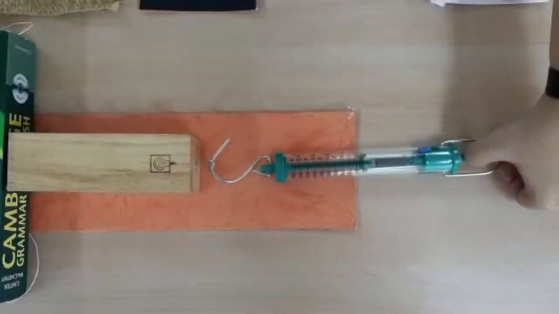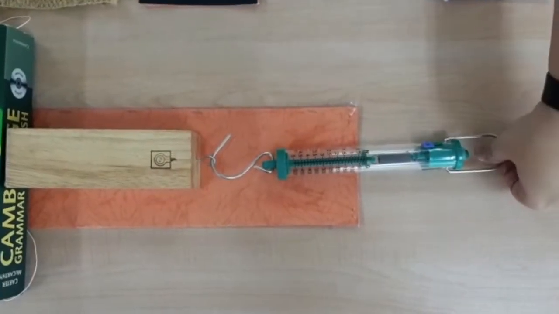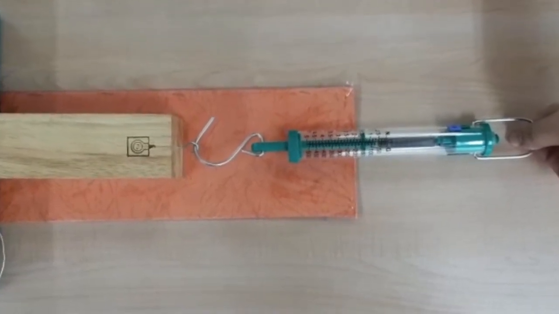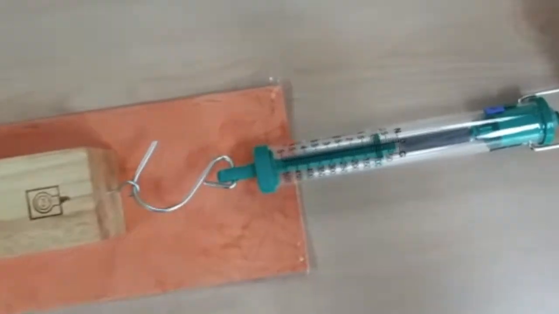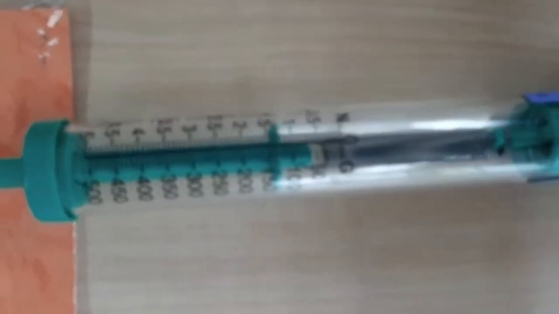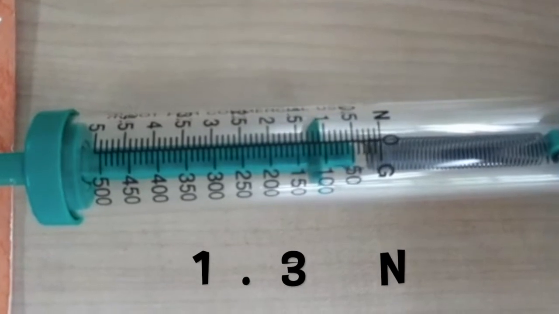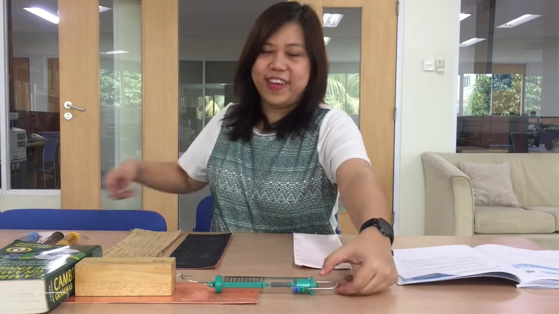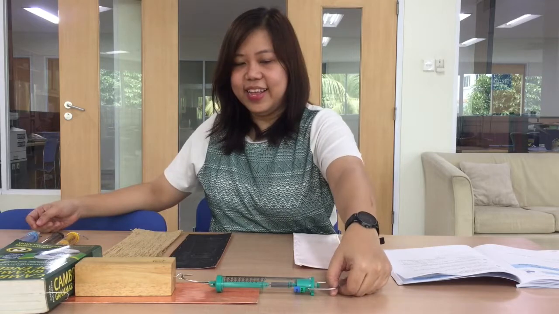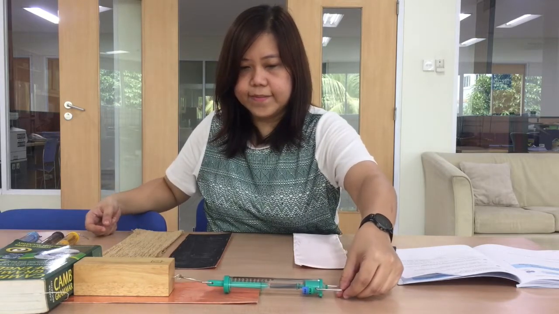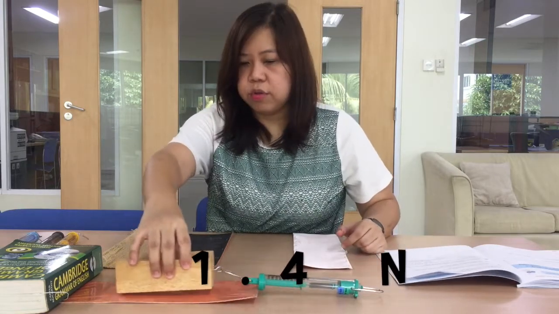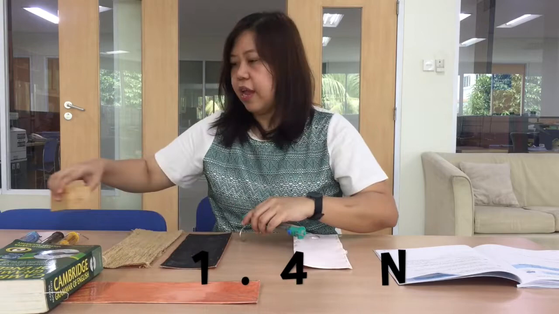For the surface with the plastic sheet, let's start pulling and take note when the block started to move. It started to move around 1.3 newtons. Now for the second reading, same surface, the plastic sheet, it is about 1.4 newtons also. So that's for our second surface.